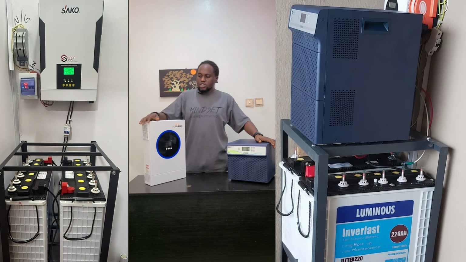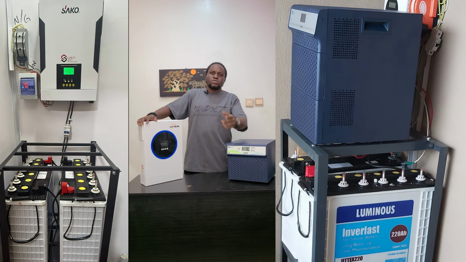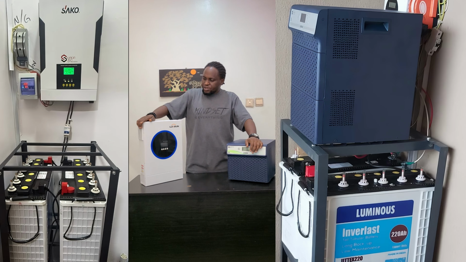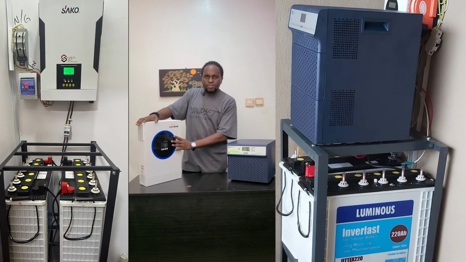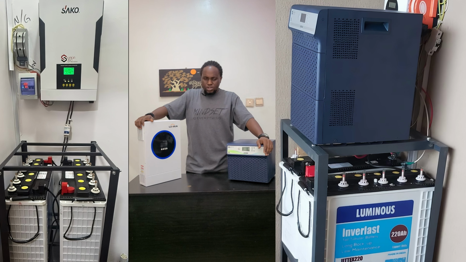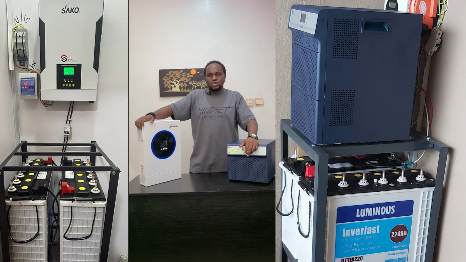It weighs 27 kg. This 6.2 kVA will still supply you the standard operating load, about 6,000, but it's good not to load it up to the highest maximum output. So the advantage is that it is light, it's not as heavy as this.